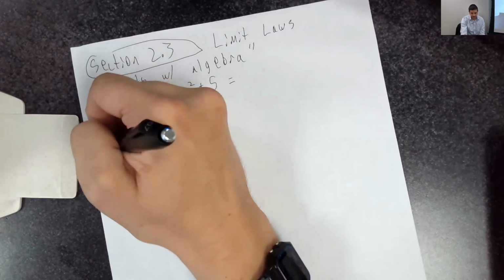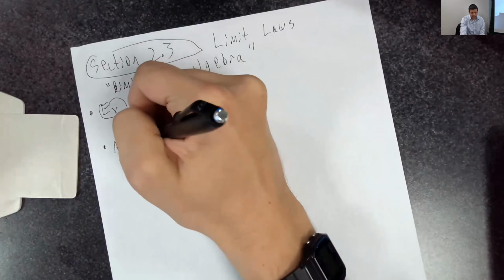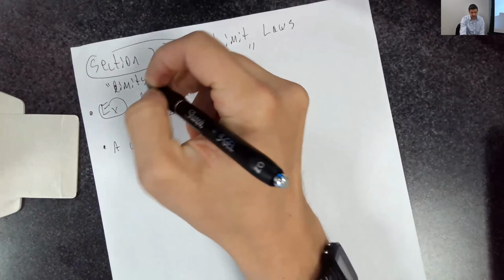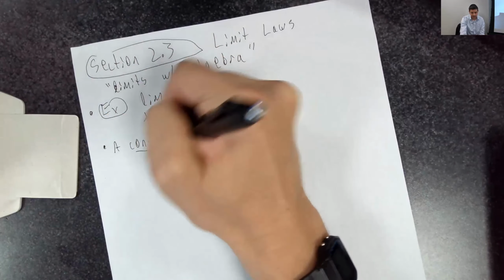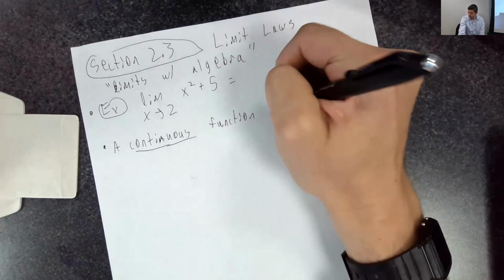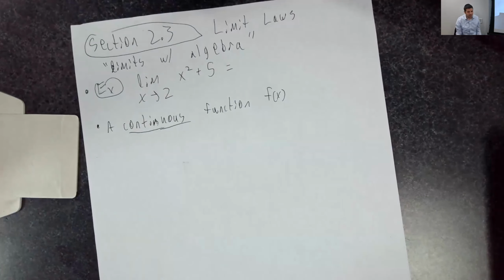How it works is we'll be dealing with, at least the first part, continuous functions. I won't go through the mathy definition, right? The real definition you don't want to know.